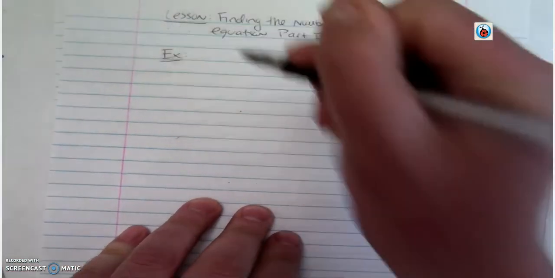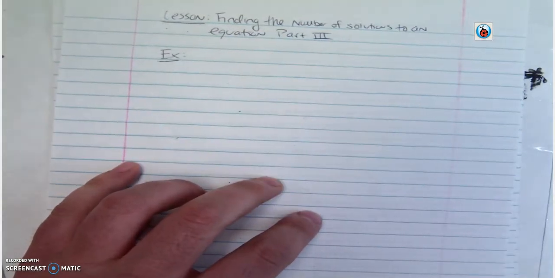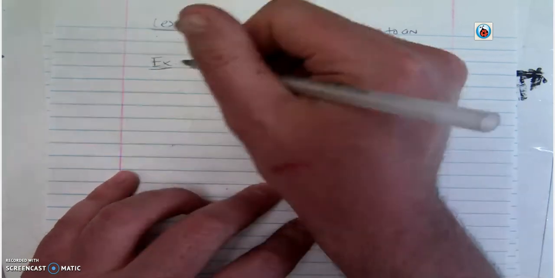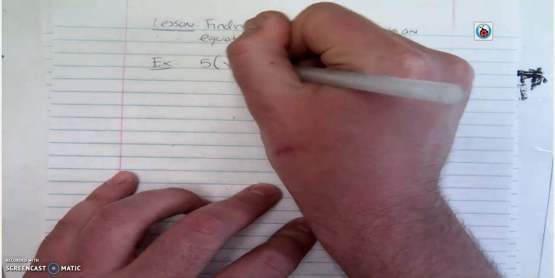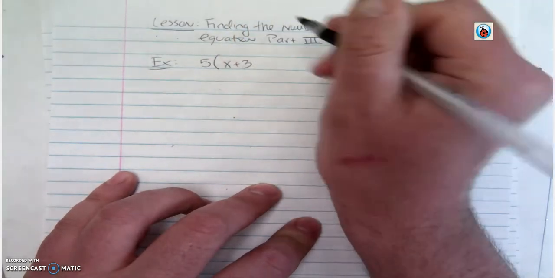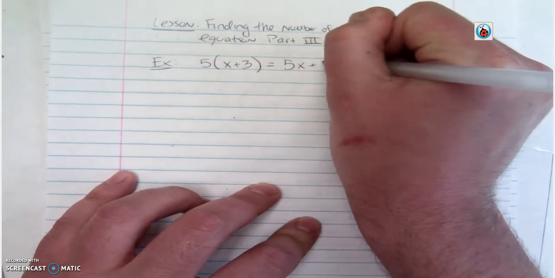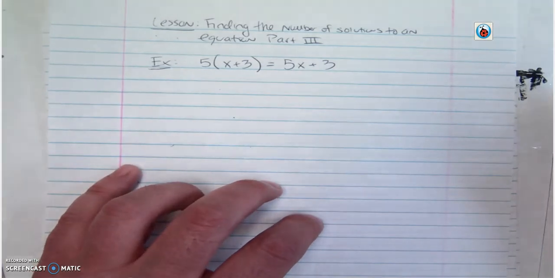Hello and welcome back. This is part 3 of finding the number of solutions to an equation. I'm going to begin here by writing down the first example, which is going to be 5 times the quantity of x plus 3 equals 5x plus 3. So again, we're going to begin by solving these equations the same way.